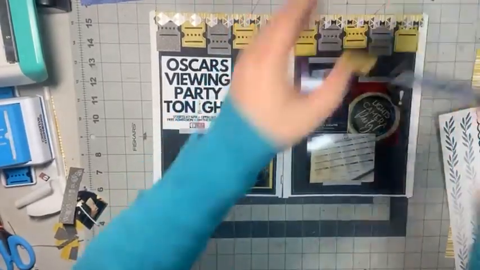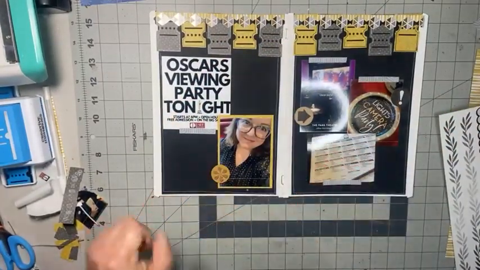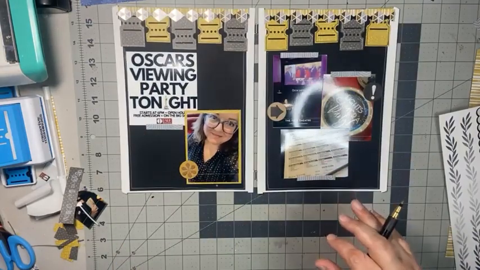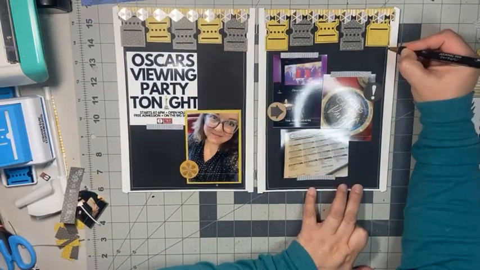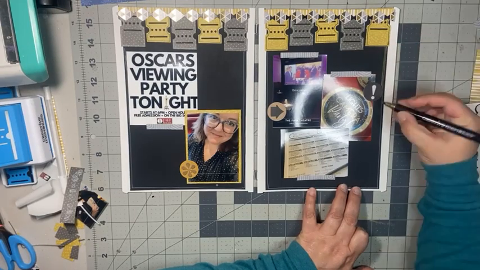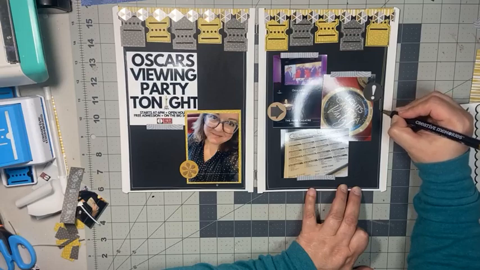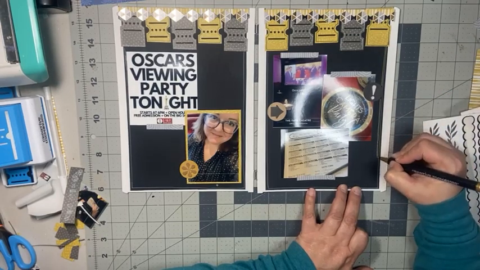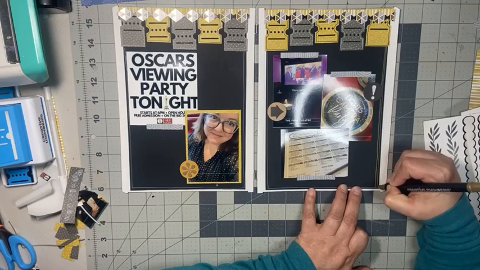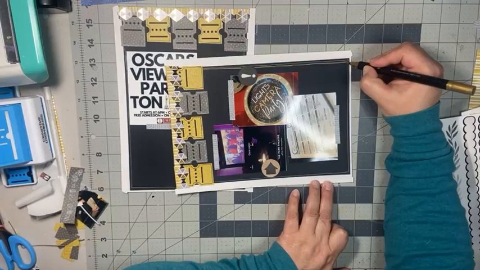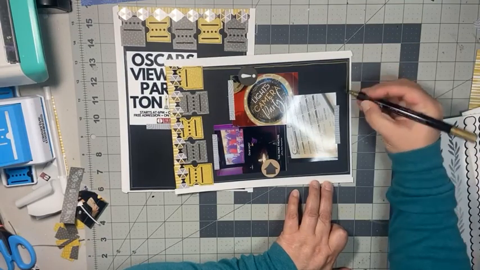Actually, I'm going to try one thing. I've got my gold journaling pen here. I don't know how this is going to show up on the black, but I'm just going to try it and kind of write next to the white. Oh, that's cool. The gold is kind of a metallic ink, and it's a little bit thicker than a regular fine tip journal pen. That looks really neat. That's pretty. So now I've got this kind of double line. I like that.